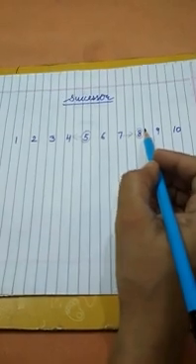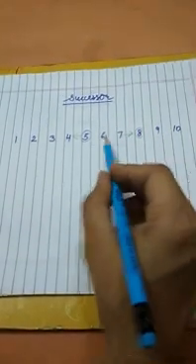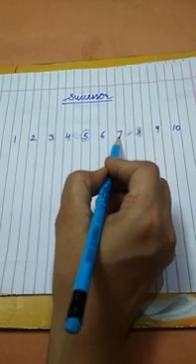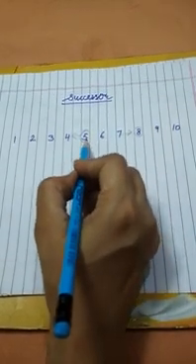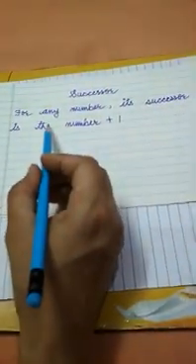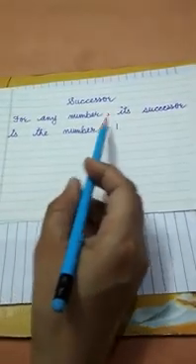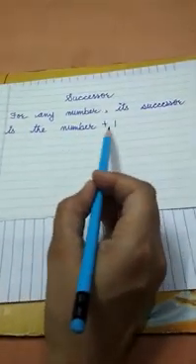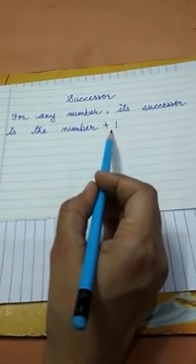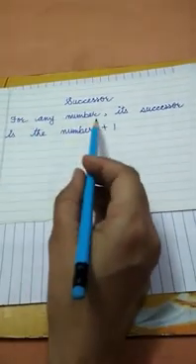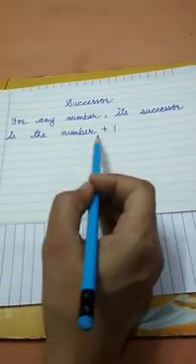Similarly, just after 6 is 7, so 7 is the successor of 6. 6 is the successor of 5 and so on. Now let's see the definition of successor. For any number, its successor is the number plus 1. Let's see it again. For any number, its successor is the number plus 1.